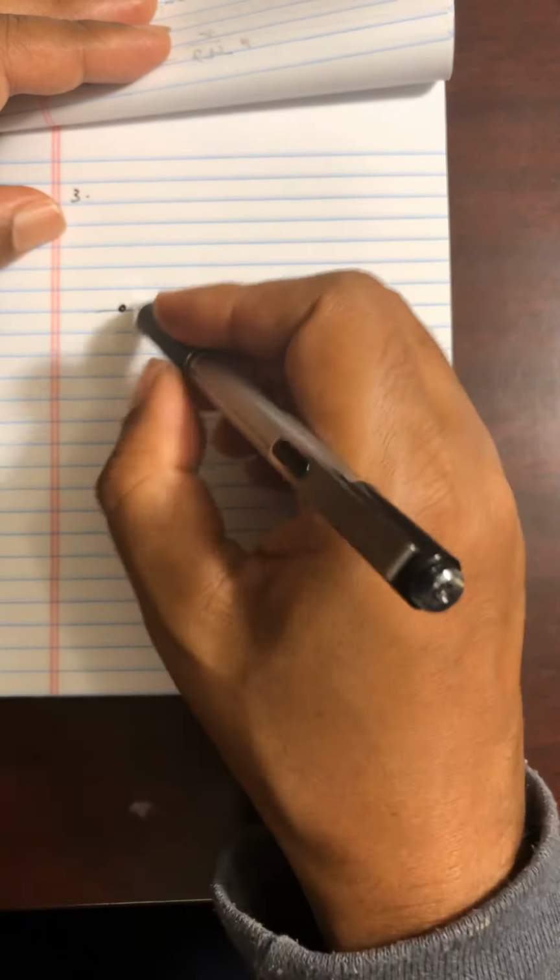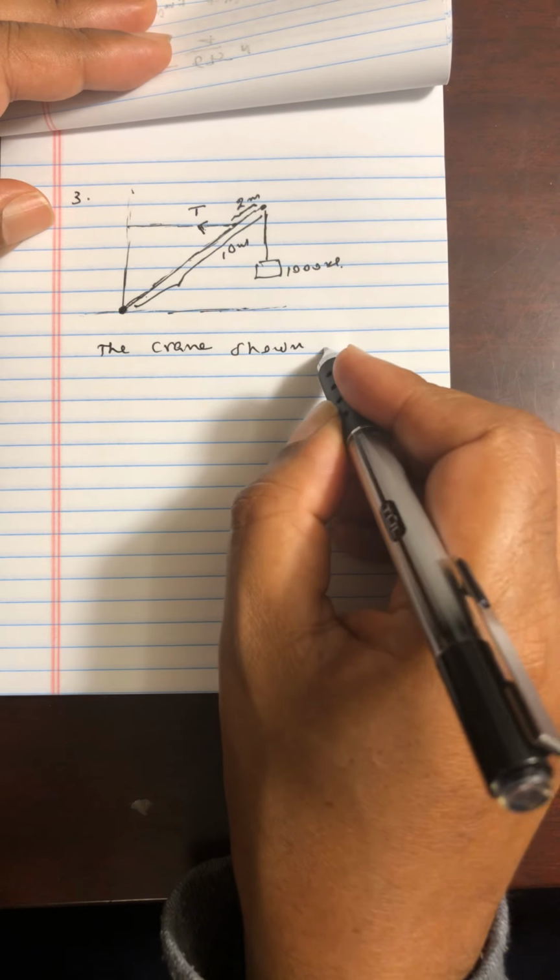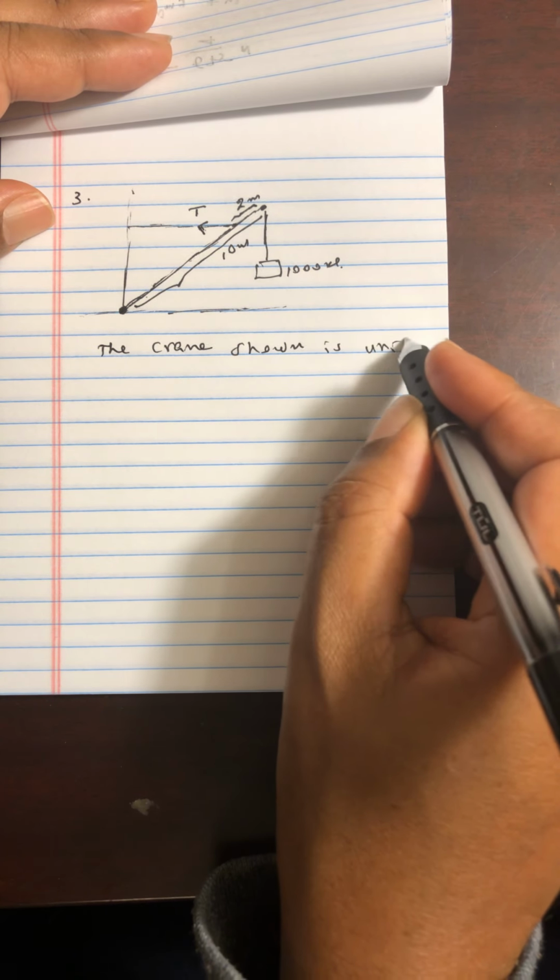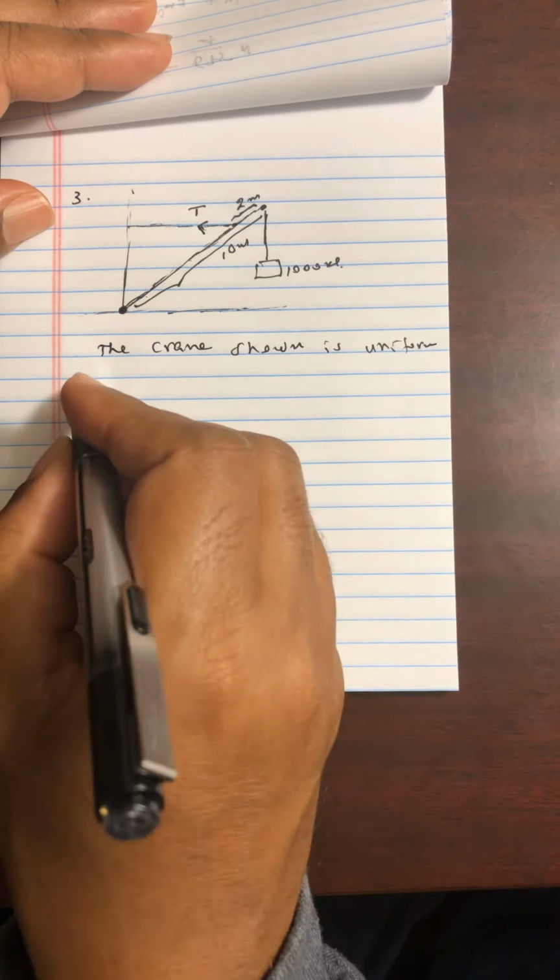All right, so the question is: the crane shown is uniform, and has a mass of, I don't know, maybe 20 kilograms.